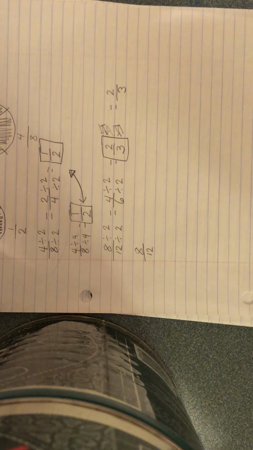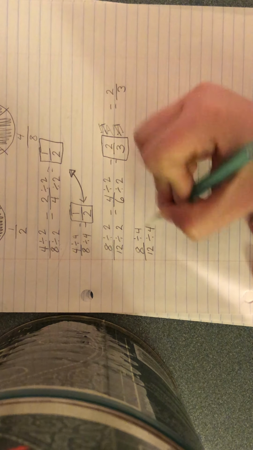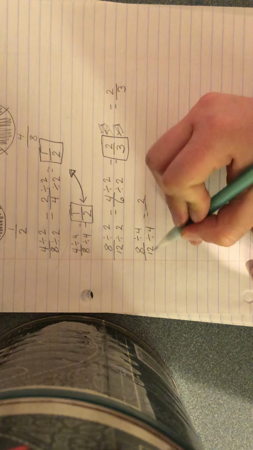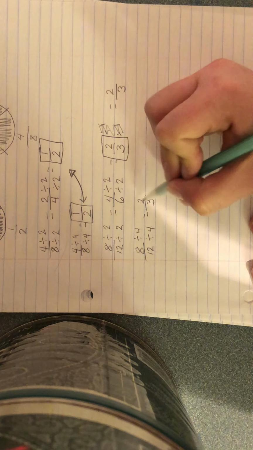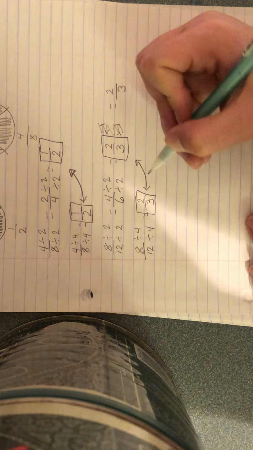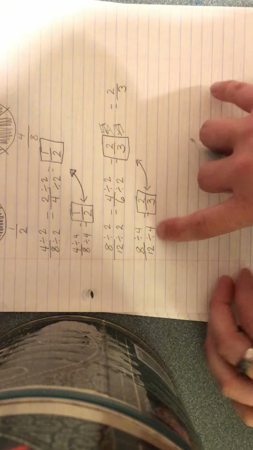Well, I'm sure you figured out that it's 4. 8 divided by 4 is 2. 12 divided by 4 is 3. Again, we've ended up with the same answer. We just did a 2-step process versus a 1-step process.